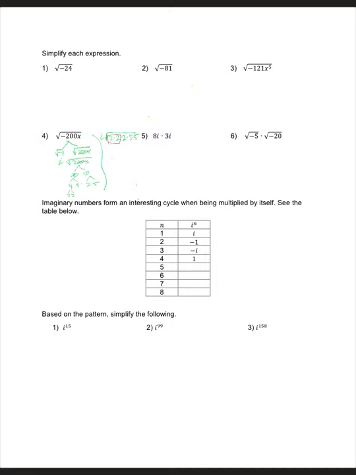So I have a pair of 2s, and I have a pair of 5s. I bring 1 out, bring 1 out. You're left with 2 times 5 times i, and I have a 2 left over inside and an x. Okay, I just multiply the outside, so I'm left with 10i square root 2x. Hopefully we are starting to get more and more correct, and we will move on to number 5.